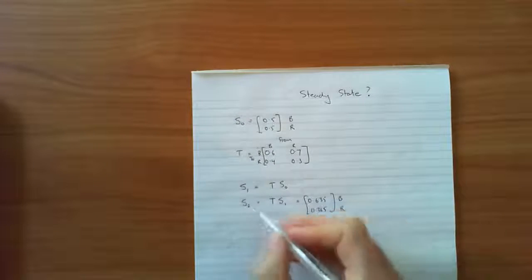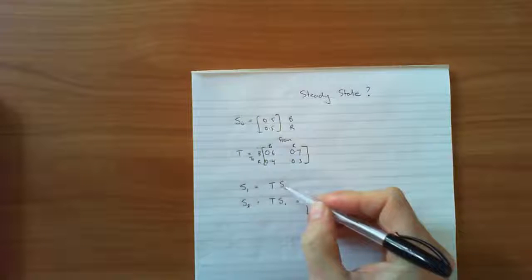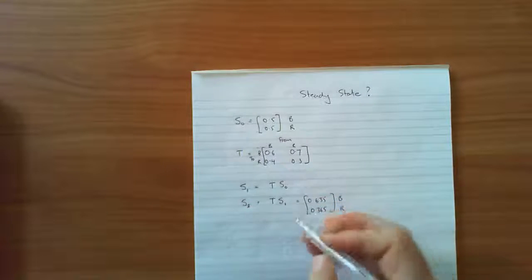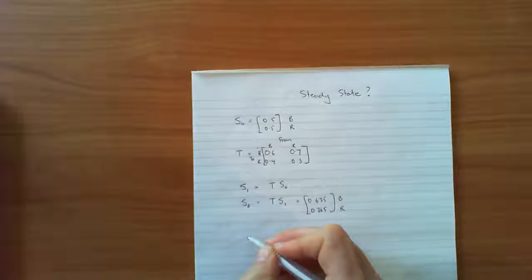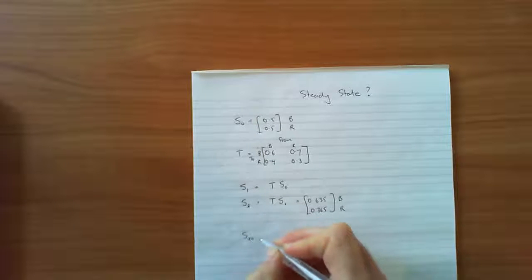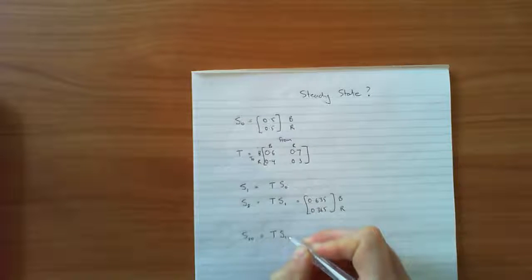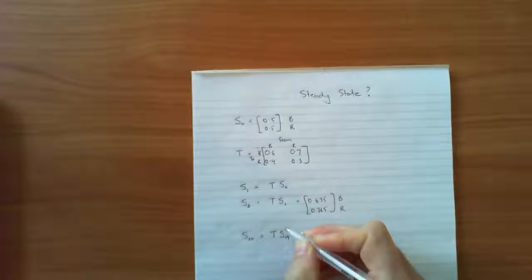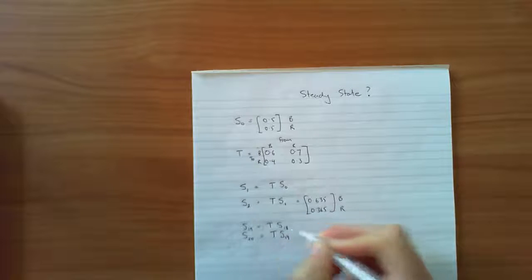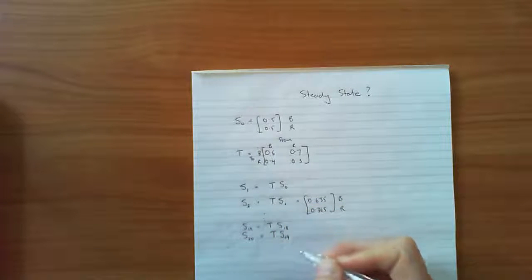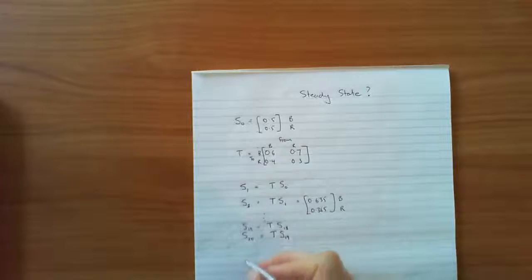Rather than having to work out the state of the system after 2 transitions by going through working out S1, because you imagine if we had to work out the state of the system after 20 transitions, then S20 we would need to go the transition matrix multiplied by S19, but that would mean we'd need S19, which would mean we'd have to have done S19 equals transition matrix times S18. And so on. We would have had to do a lot of calculations. But let's have a look and see how we could do this quicker.